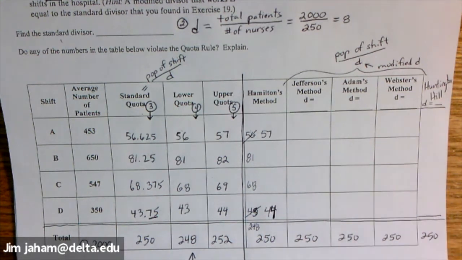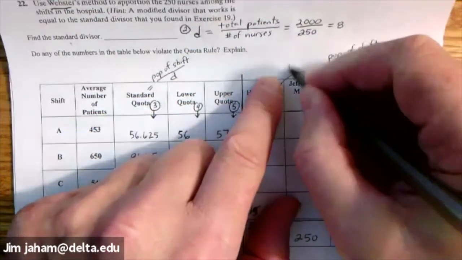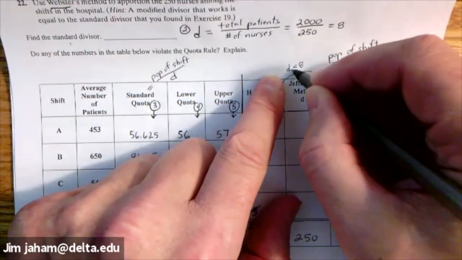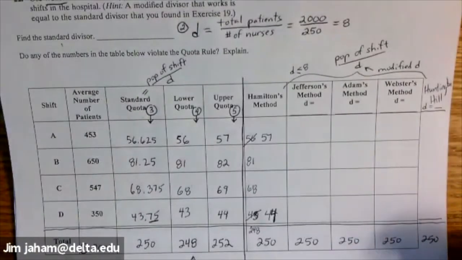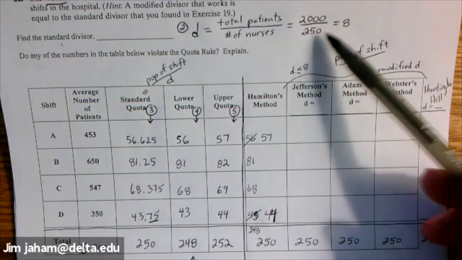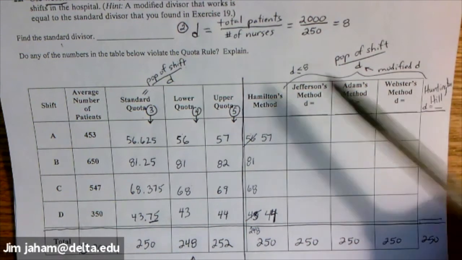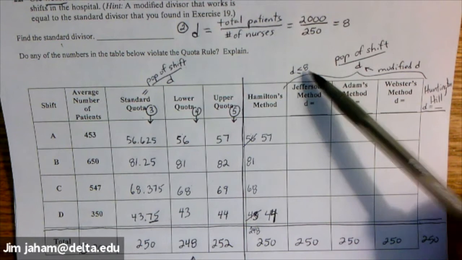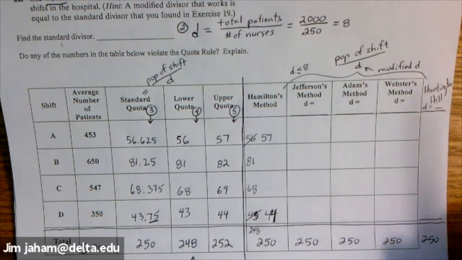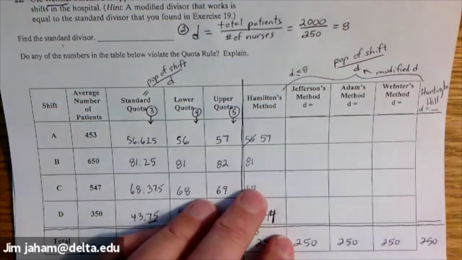All right, let's go on to Jefferson's method. And if you don't have your notes in front of you, I'll just explain it to you here. What we're going to do is select a modified divisor that's less than the original. So D is going to be less than 8. Could be equal to, but less than. When you divide by a lower number, these quotients will be higher. So after we divide by a lower number, then we're going to round down. So Jefferson is choose a smaller number and then round down.